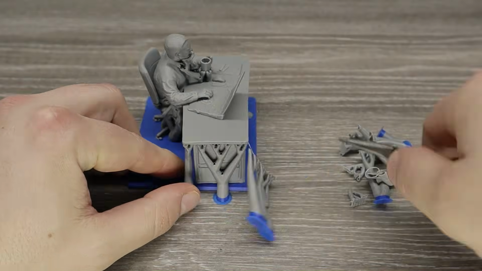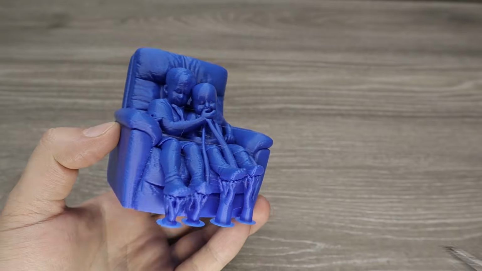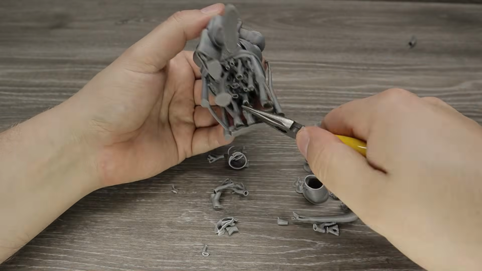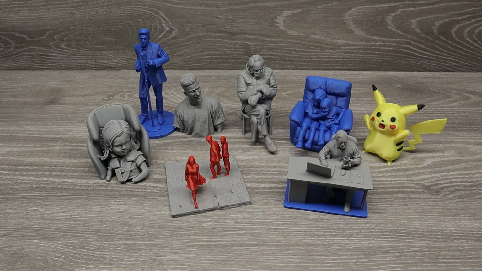Once the models were printed, it was time to remove the supports. These models are not made specifically for 3D printing, so there is a lot of cleaning to do. Let's check out the results and see what these memes are all about.